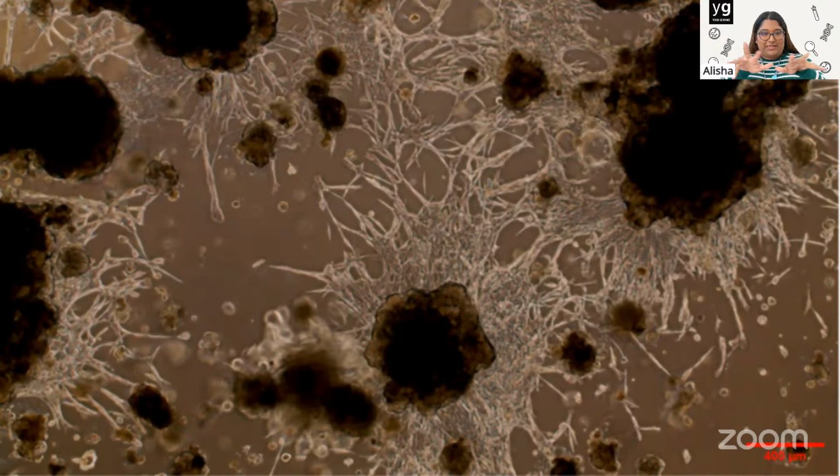So they develop these outgrowths, just projections from the center of the organoids. And this is what happens during actual human pregnancy. They try to attach to the uterus, and that's what we're trying to investigate. How does that happen? And if it goes wrong, what's going wrong over there?